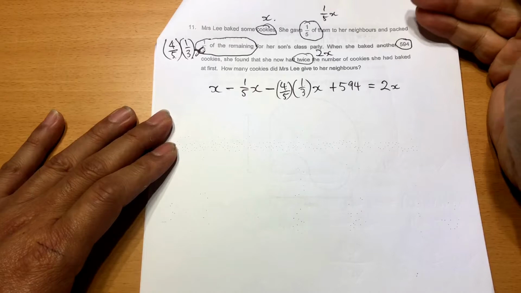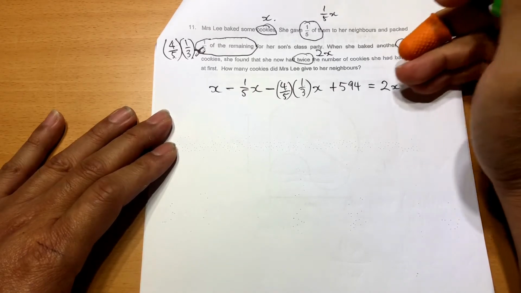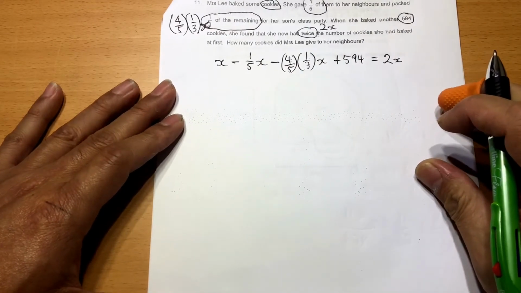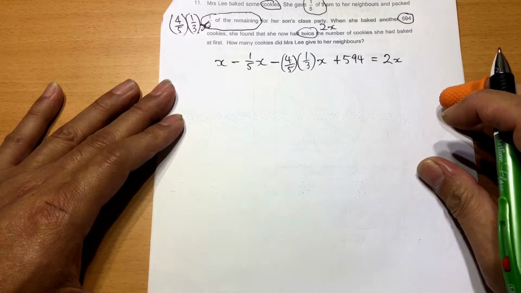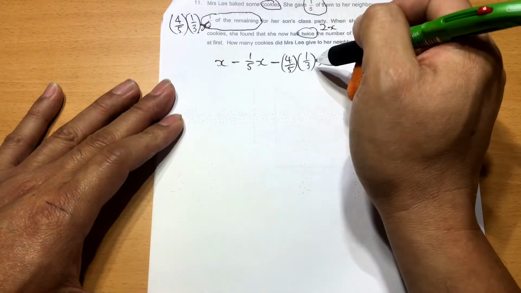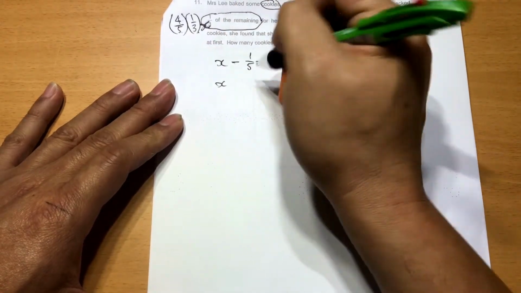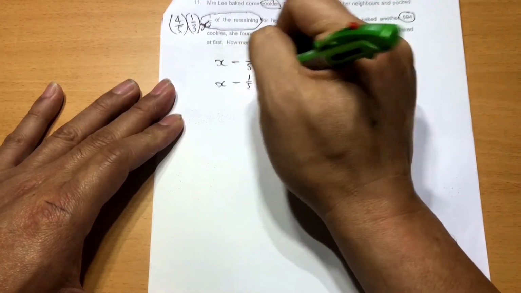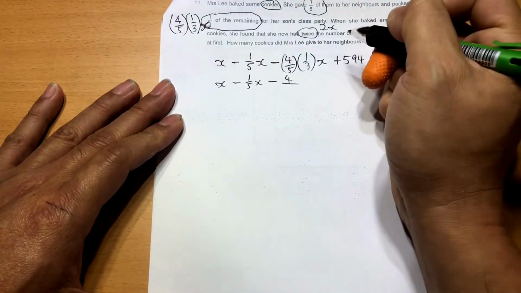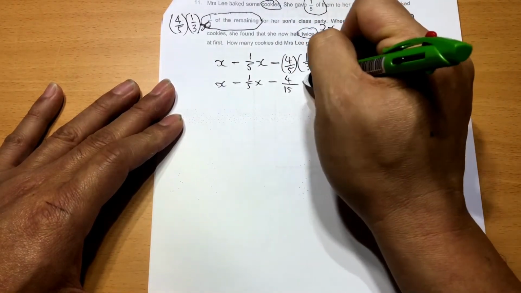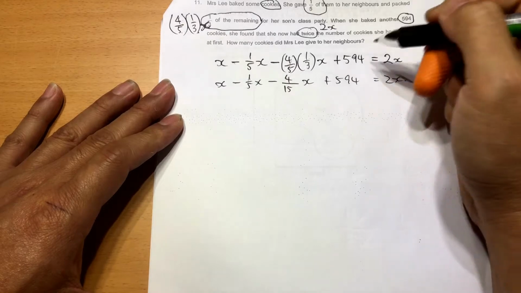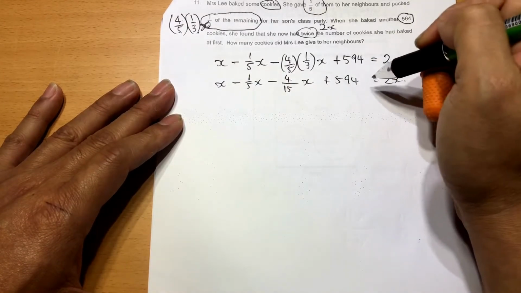Okay, so let's see how we can solve this. Once we have interpreted what the question is, it just simply becomes a very simple math problem. So let's see how we can get all of this down and find what x actually is. x minus 1/5 x minus, let's multiply this together. So that's 4 on 3 times 5, 15x, plus 594 equals 2x. Just do small steps at a time so that we can keep track of what we're doing.